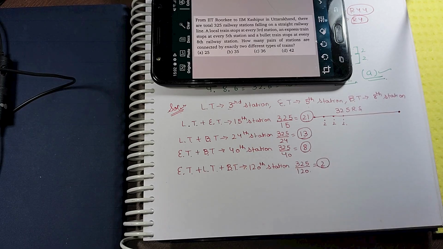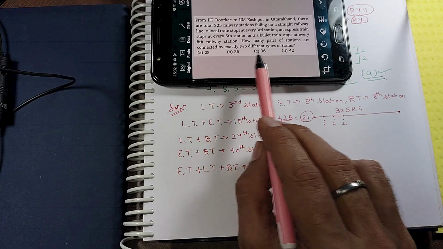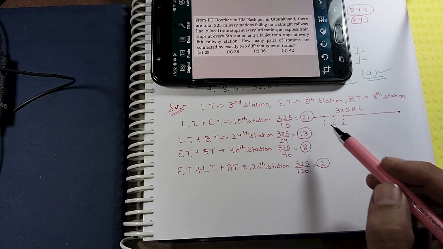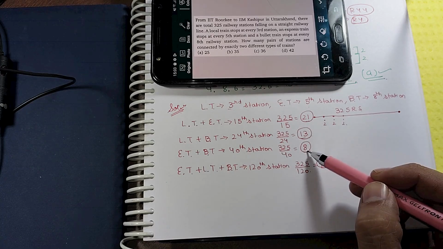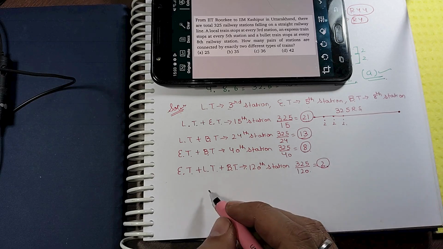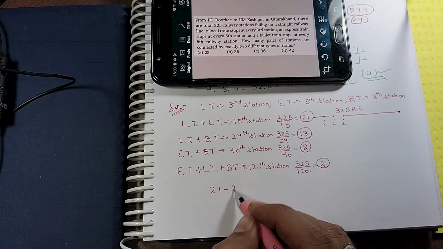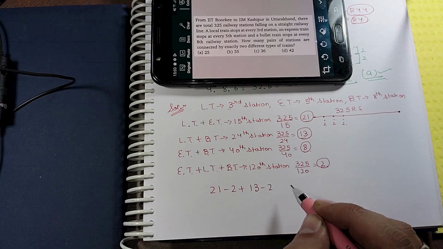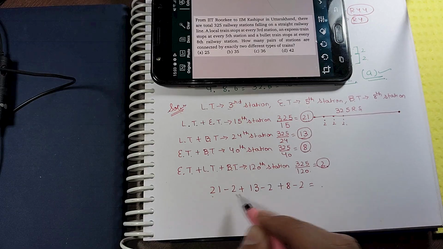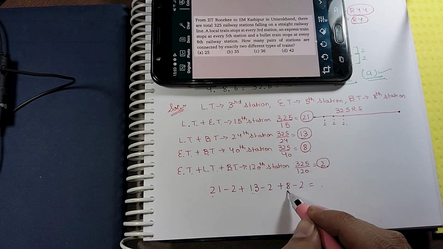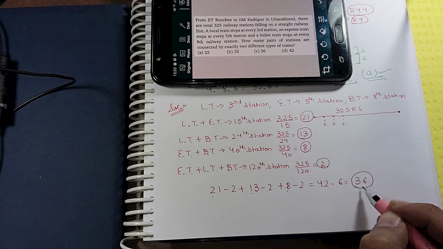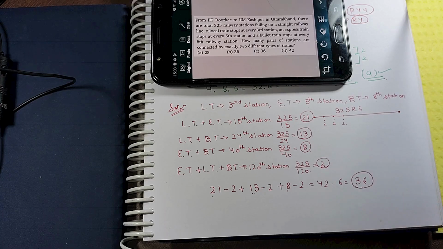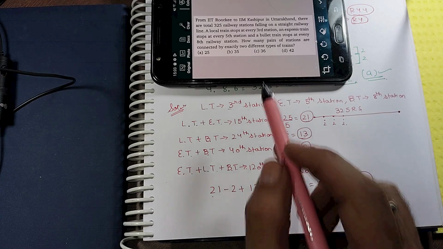Now we need to find the stations where exactly 2 different types of trains will stop. So that will be equal to, when I subtract, out of 21 I will subtract 2. Out of 13 I will subtract 2, out of 8 I will subtract 2. So the total will be 21 minus 2 plus 13 minus 2 plus 8 minus 2. Now 21 plus 13 is 34 and 34 plus 8 is 42. 42 minus 6. So this is equal to 36 stations where exactly 2 different types of trains will stop. So the right option is option number C.